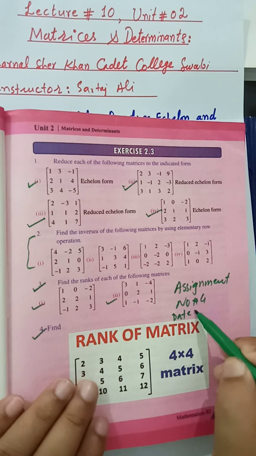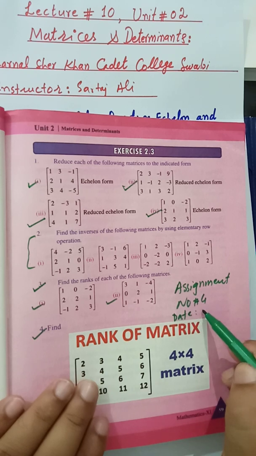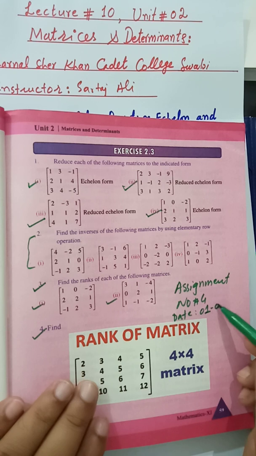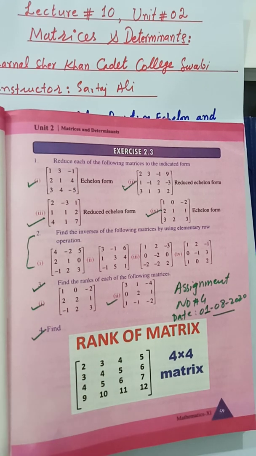The date for the submission is 1st August 2020. This is assignment number 4.